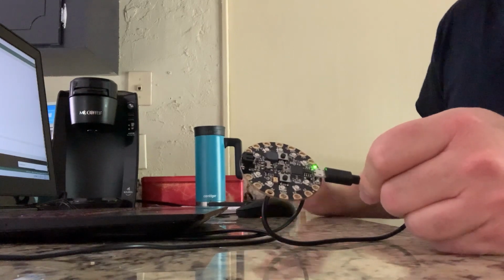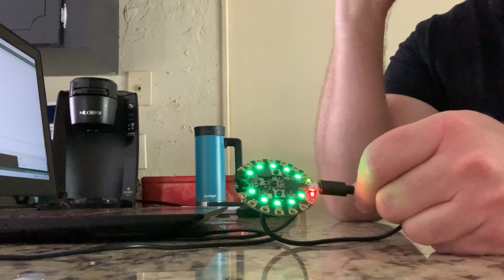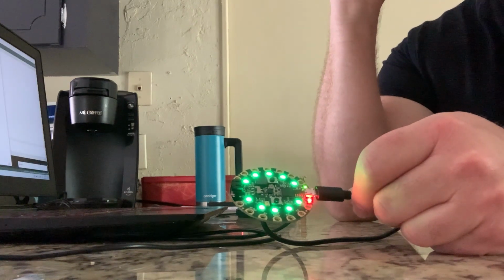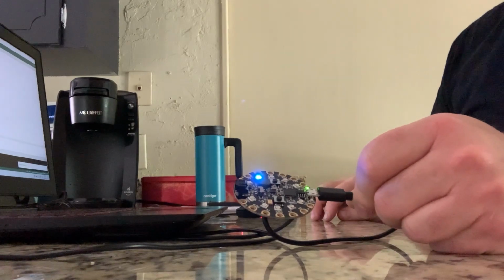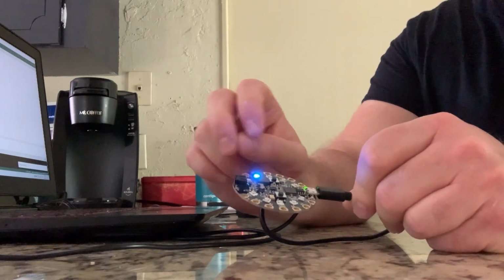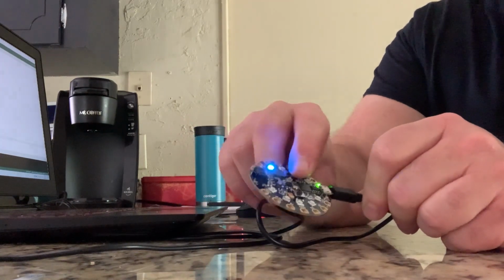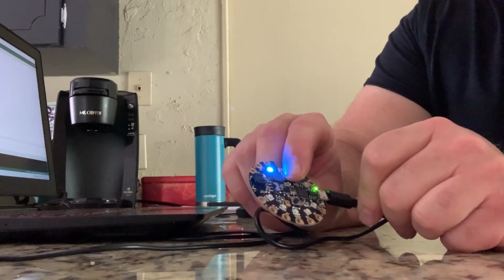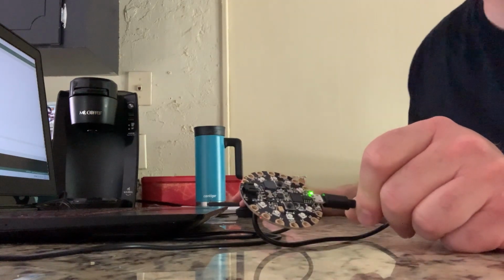So each sensor is connected to a different LED that will light up when a certain threshold is reached. For some reason, whenever it first fires up, it always lights up that one LED. So I have this button programmed to reset the LEDs when it's pressed.